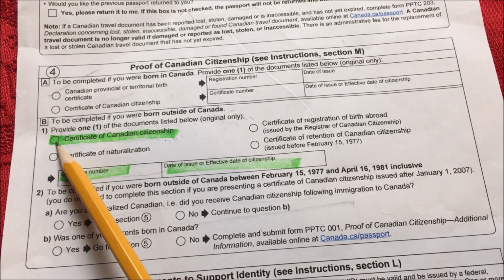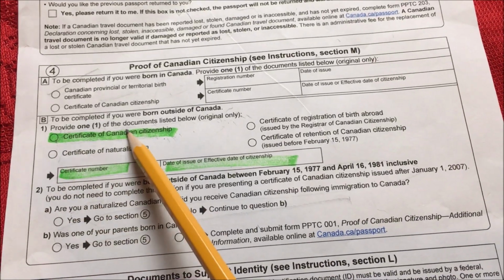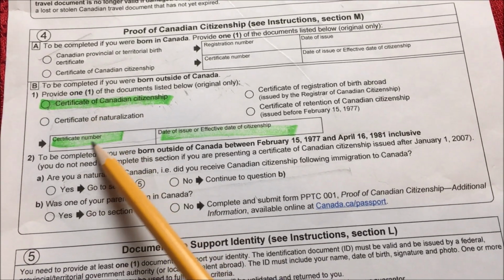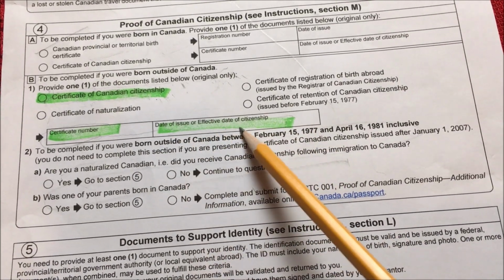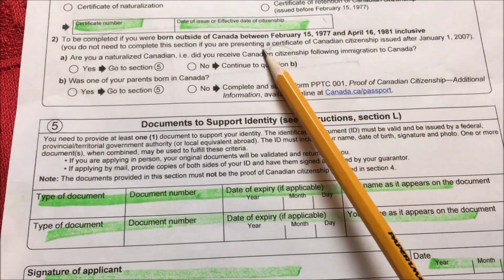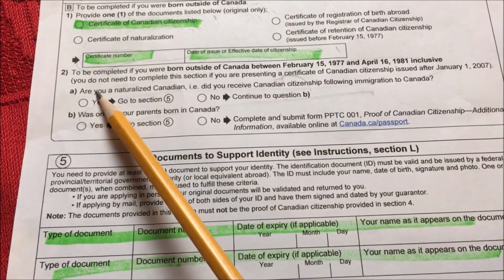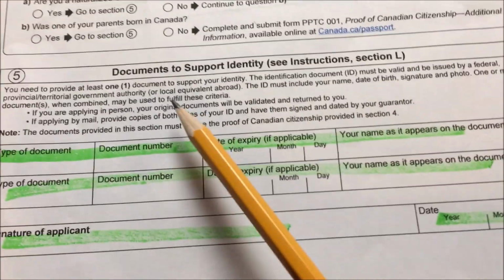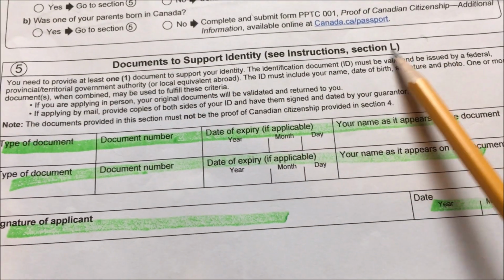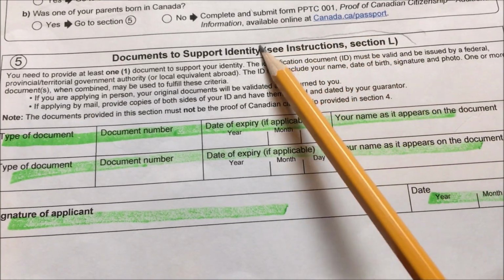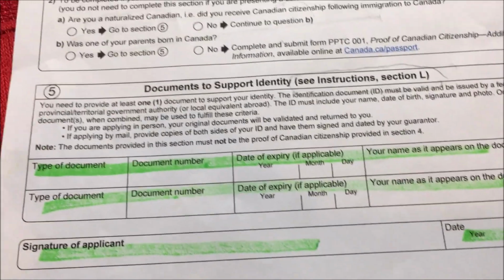So here I click this certificate of Canadian citizenship, and then at the back of your certificate you will find the certificate number and then the date of issue or effective date of citizenship. Okay, and then you will skip this again and then move to documents to support identity. So if you want to see the instructions, you go to section L.